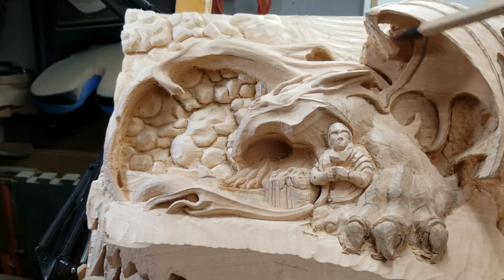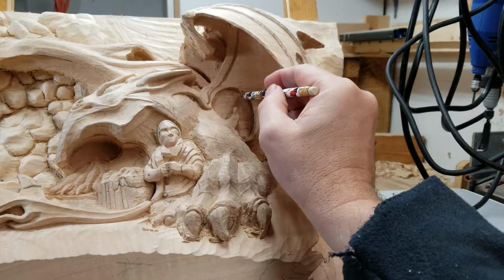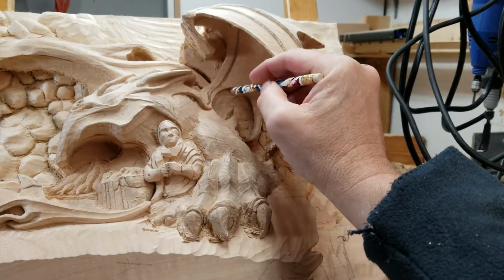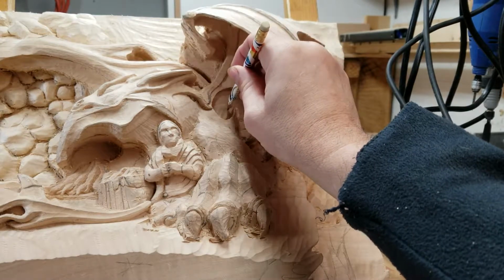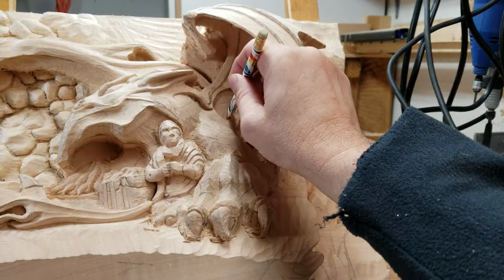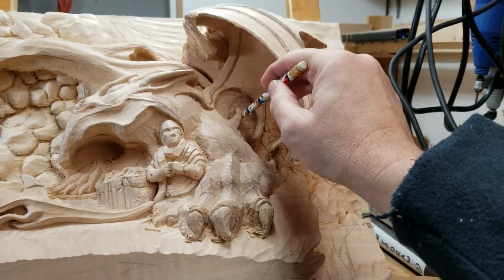I'm gonna then start to cut in another area here, which will be the wing membrane of the wing of this left wing. So I'll cut that in there and then push this down because this is the background.